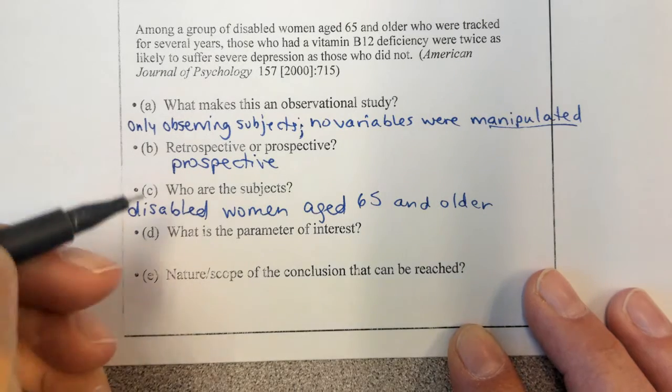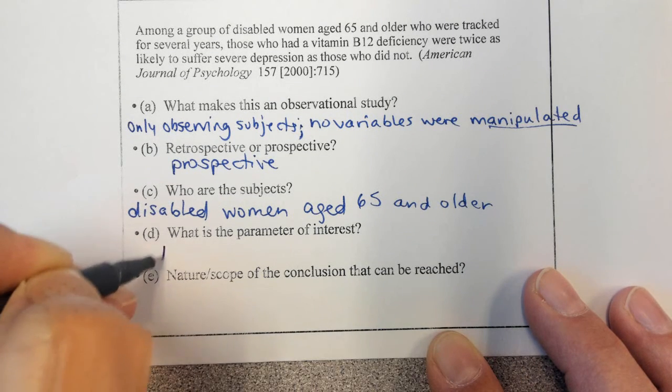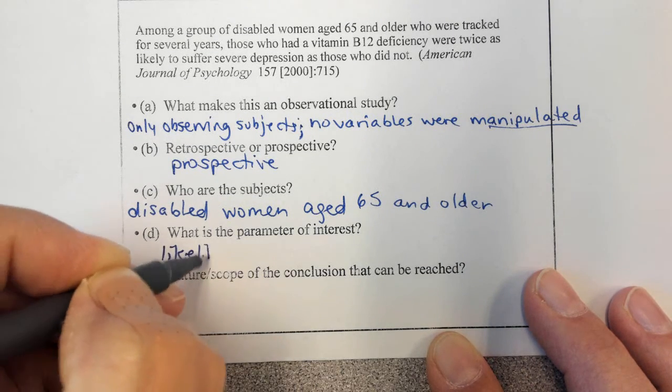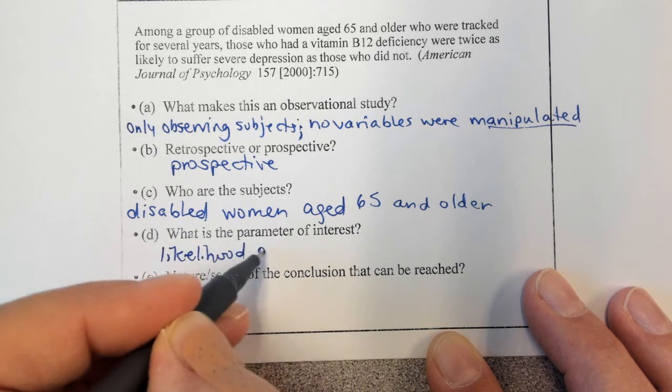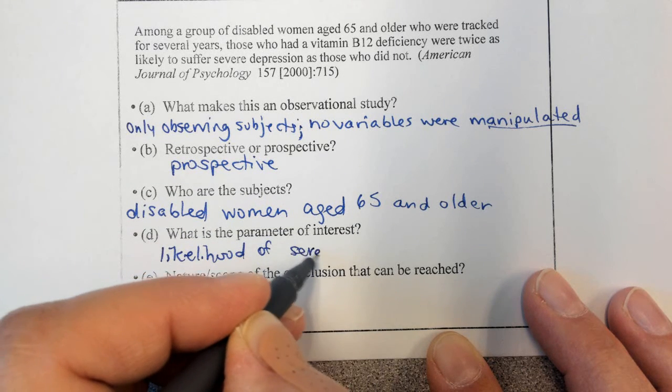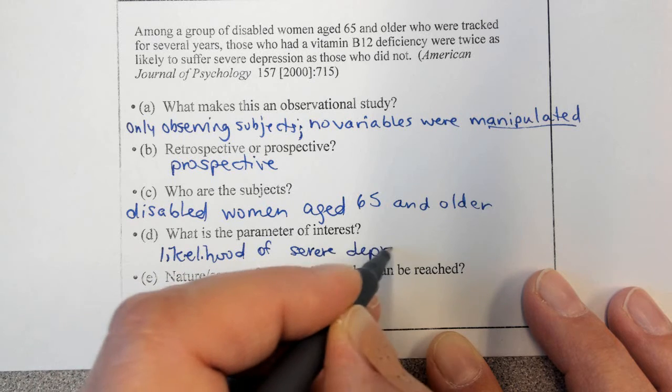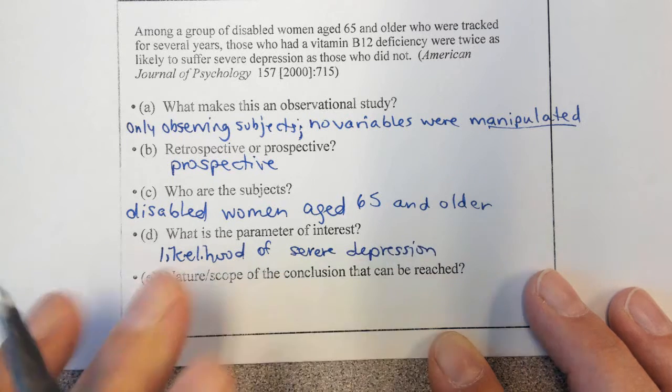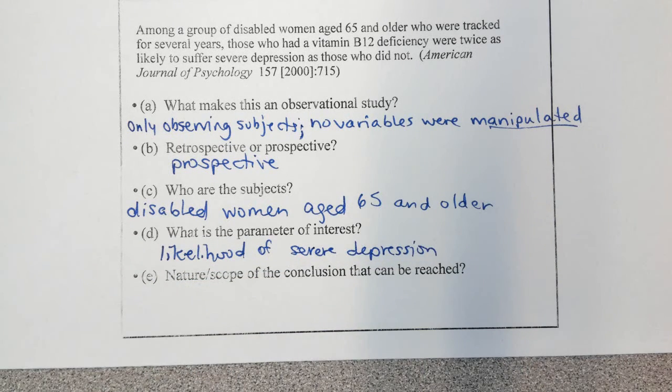So parameter of interest is likelihood of severe depression. Now, if you say you're looking for an association between B12 deficiency and severe depression, I think it's going to be okay. We're not going to split hairs on that. But it's really sort of the end result that we're trying to study.